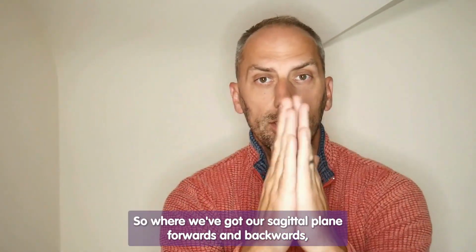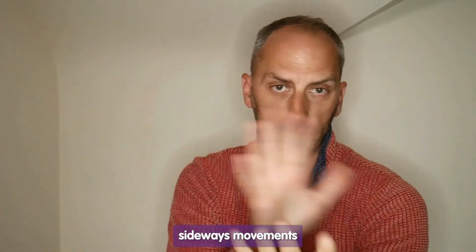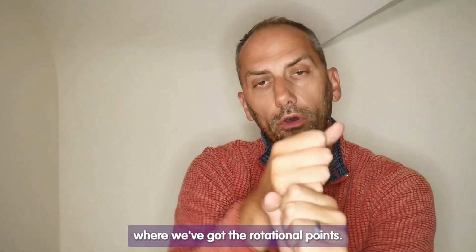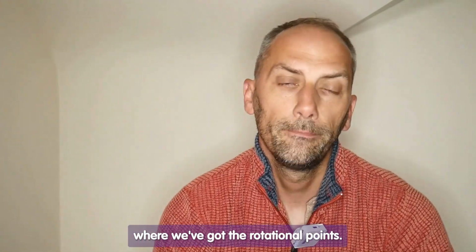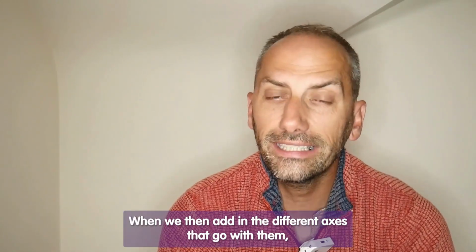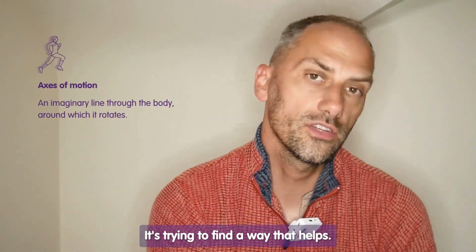So where we've got our sagittal plane, forwards and backwards, we've got our frontal plane, which is abduction and adduction, sideways movements, and then we've got this top and bottom idea where we've got the rotational points. So when we look at planes, that's the most important point. When we then add in the different axes that go with them, there's always the pairs that go with them. So it's trying to find a way that helps.